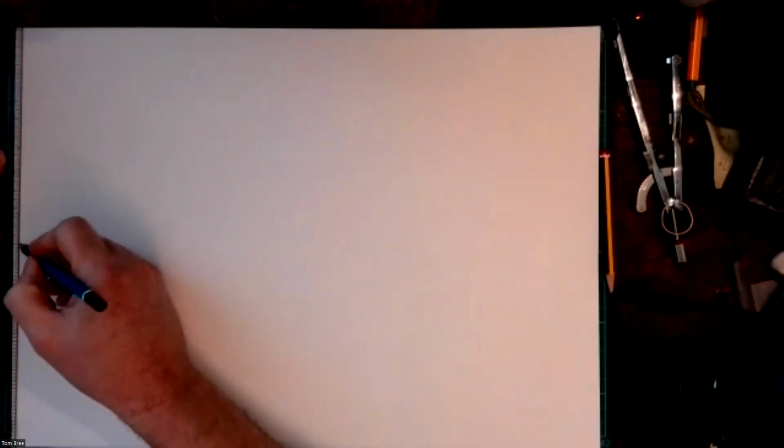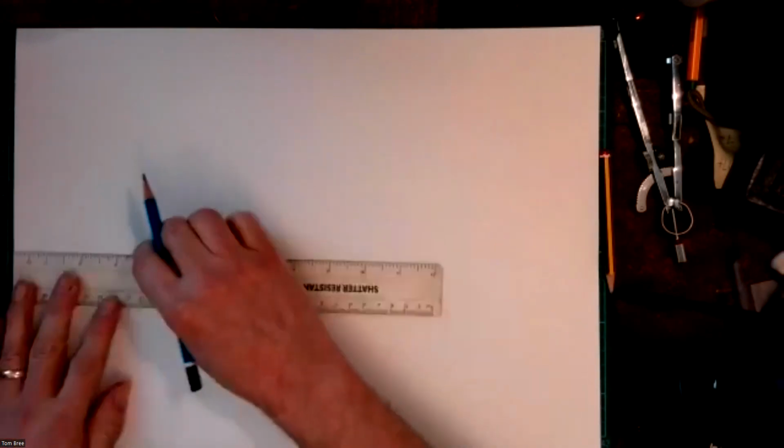Right, let me just remind myself of the measure I'm using. Right, so I'm going to make a mark 6 inches down from the top of the paper, right on the edge on the left here. I'm going to make a mark here, and then I'm going to come in.